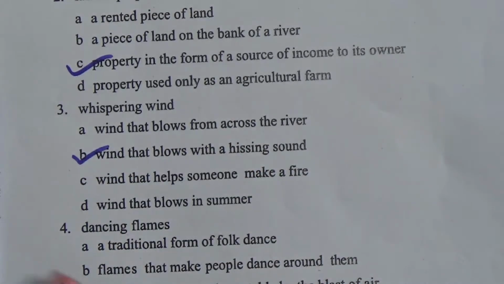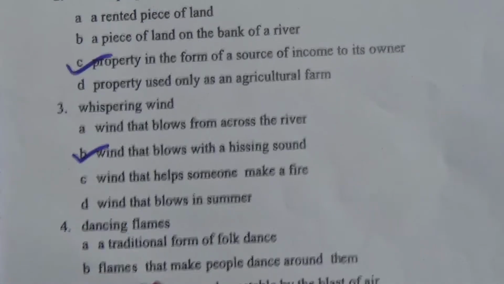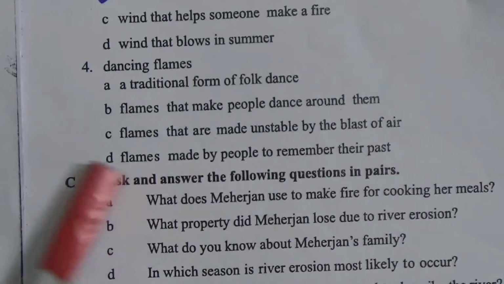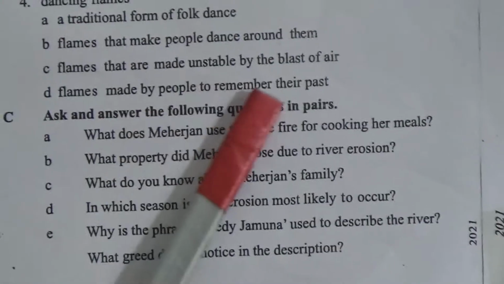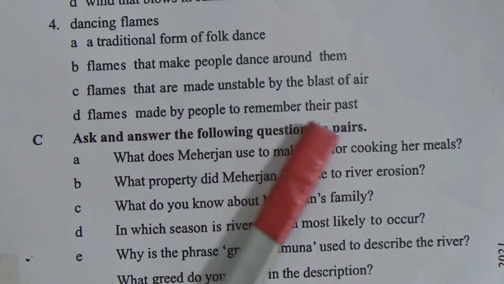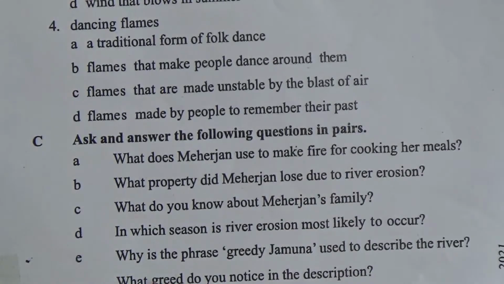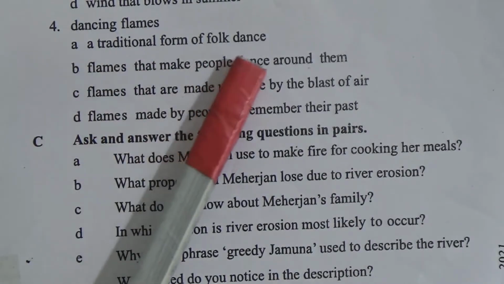Now number 4, dancing flames. Option A, a traditional form of folk dance. B, flames that make people dance around them. C, flames that are made unstable by the dust of air. And D, flames made by people to remember their past. So it will be option A, a traditional form of folk dance.